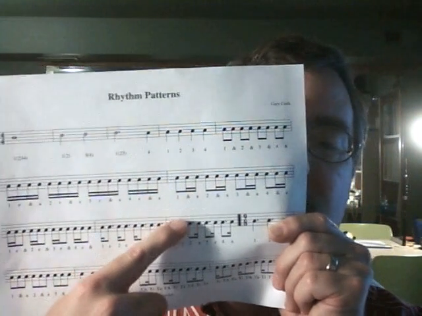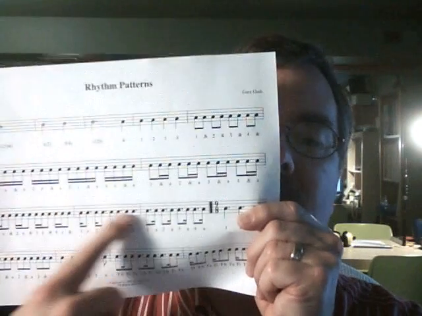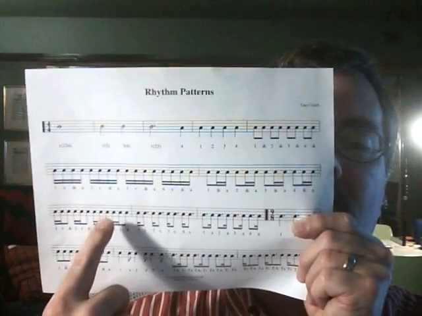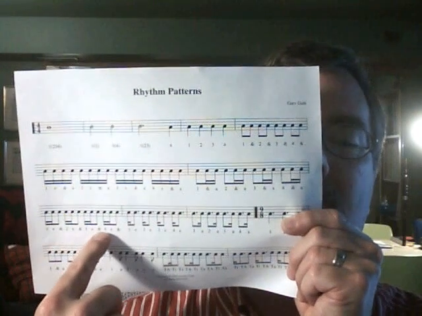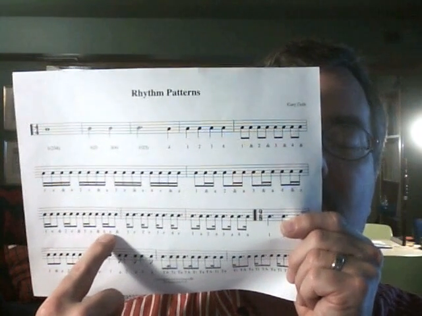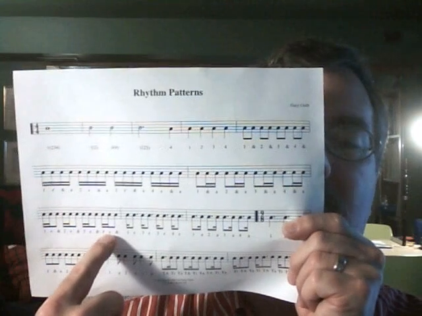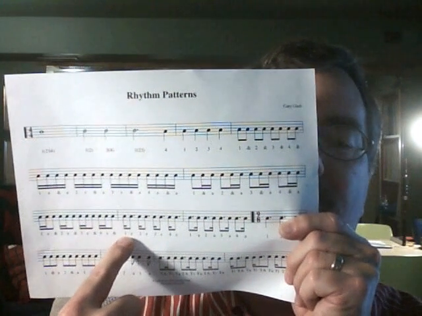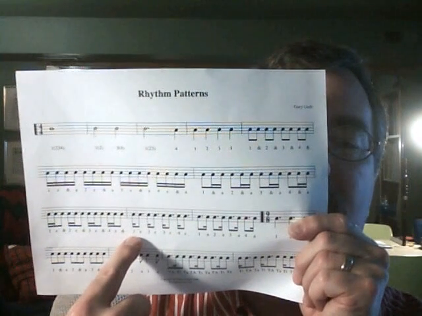a 4 and a. Now if I turn it around down here, let me get over here so you can see it. Right here I have 1 E and 2 E and 3 E and 4 E and 1 E and 2 E and 3 E and 4 E, and then right next to it I have a 16th note followed by a dotted 8th note.